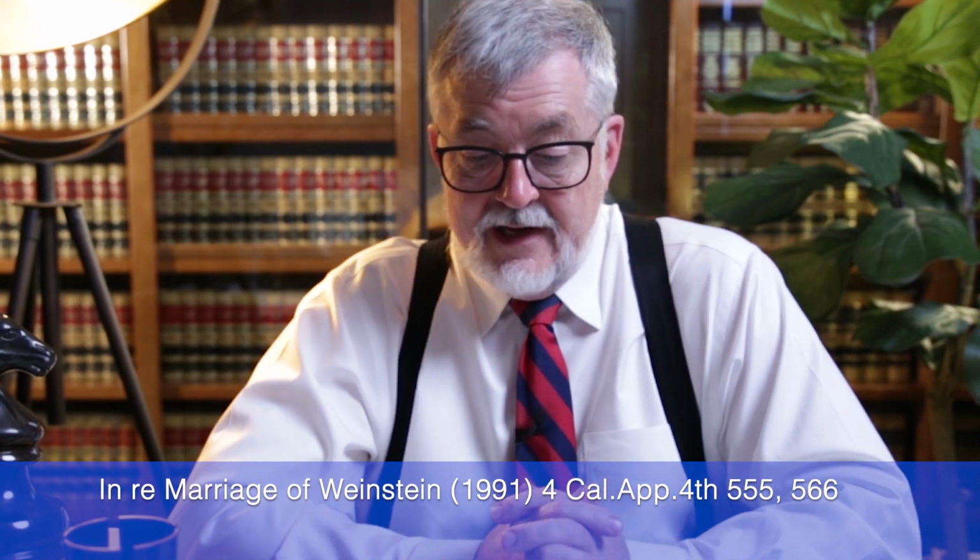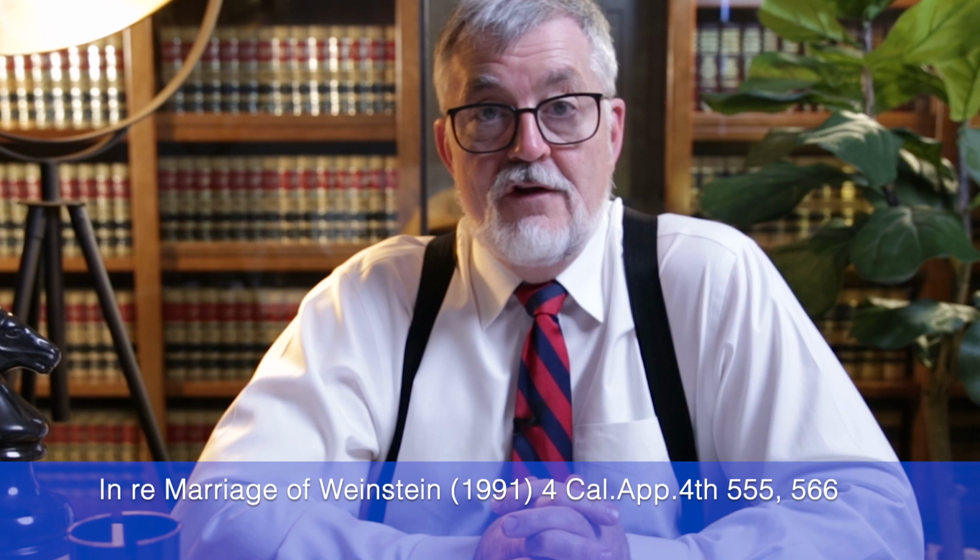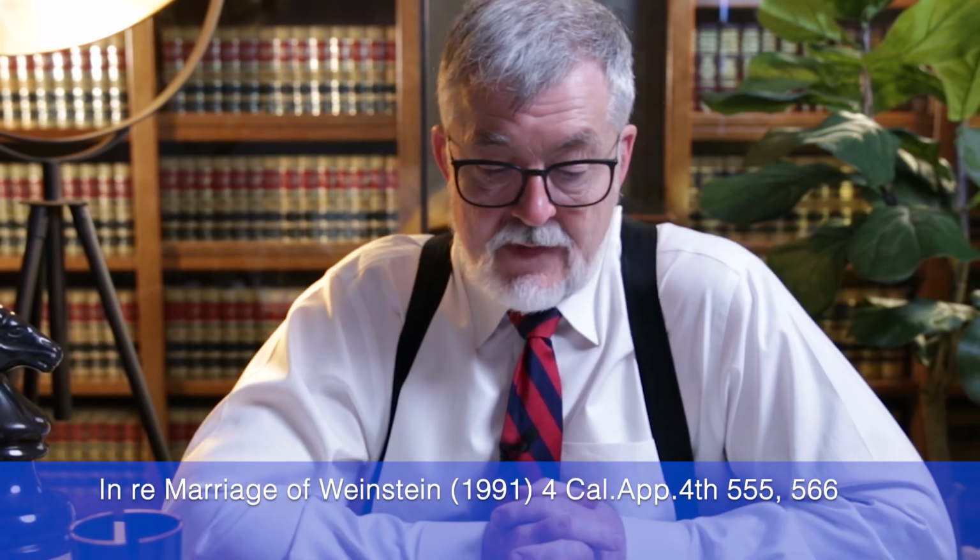So in Sheridan, what the court did is they looked at both the income of the party and the expenses of the party to determine what that marital standard of living was. The whole key is the award based on the marital standard of living. The award should be sufficient that each party should maintain the marital standard of living. You can see that in Marriage of Weinstein, 1991, 4 Cal App 4th, 555, 566.